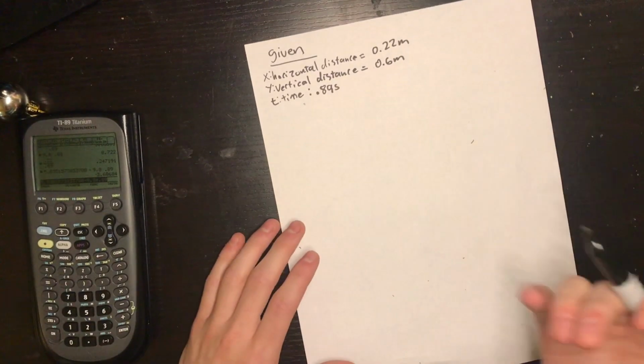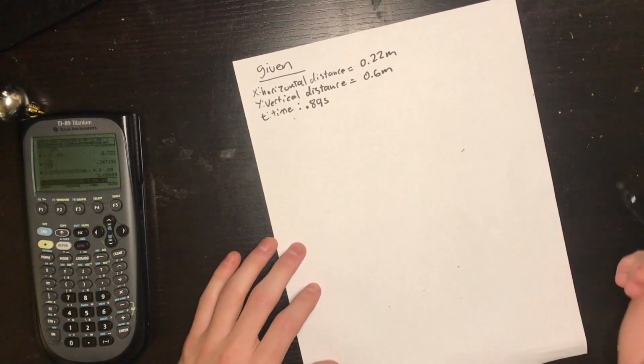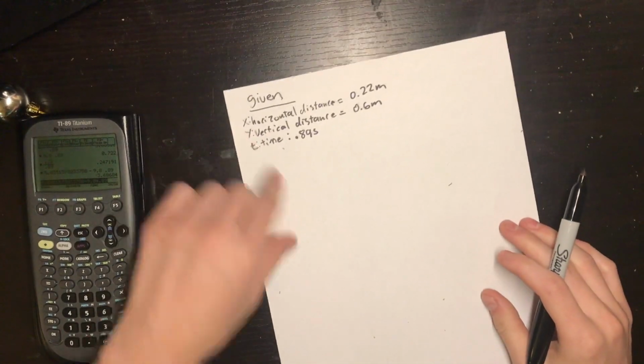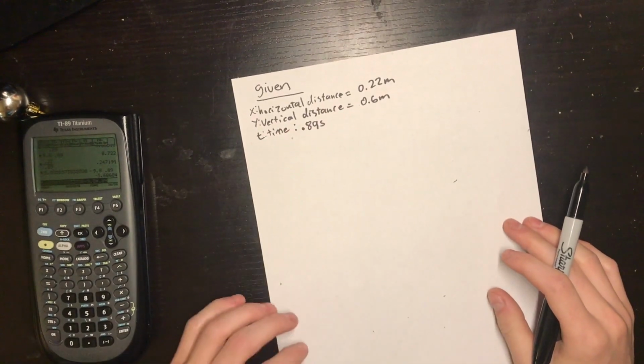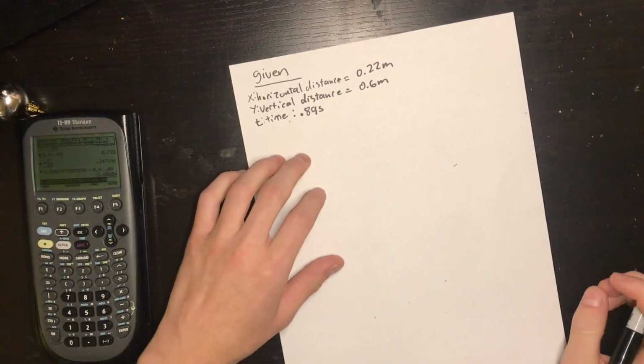So here we have our given values. We have our horizontal distance for the x, 0.22 meters. For the y, we have the vertical distance, which is 0.6 meters, and then the time it took to hit the ground is 0.89 seconds.